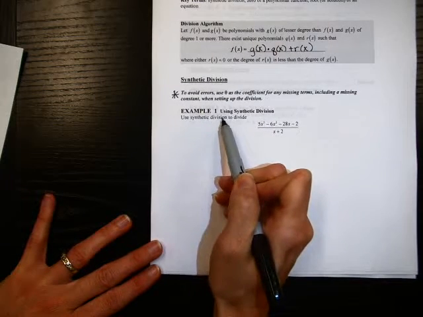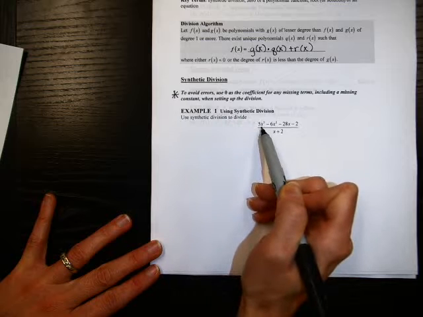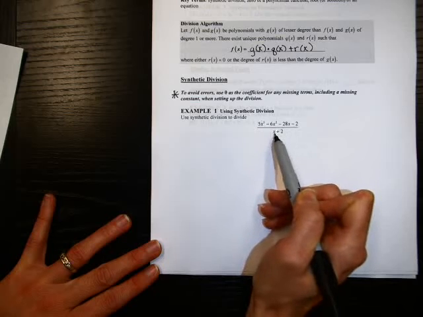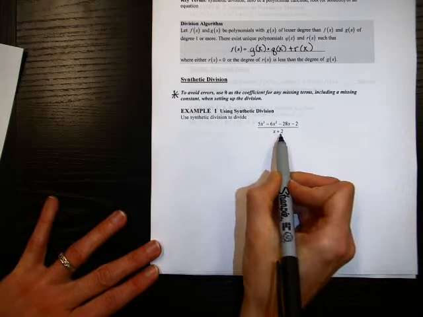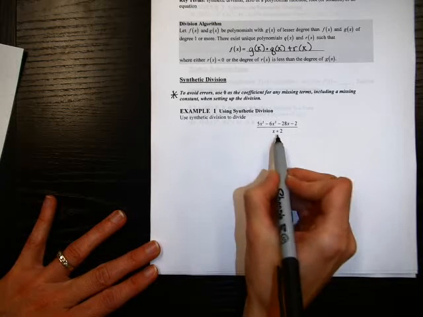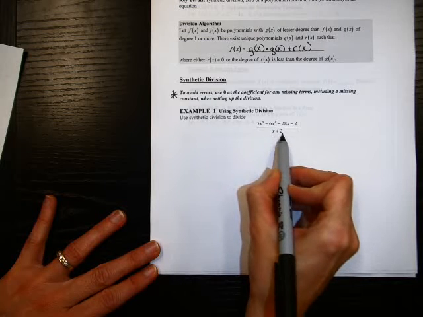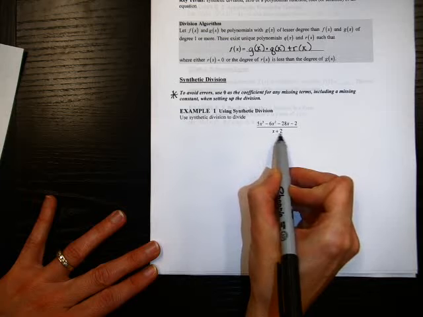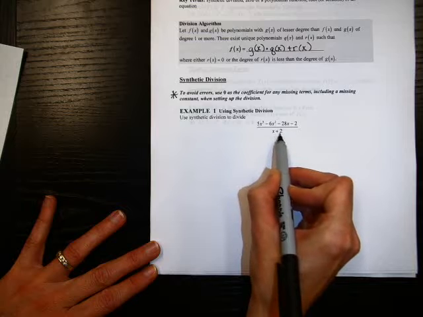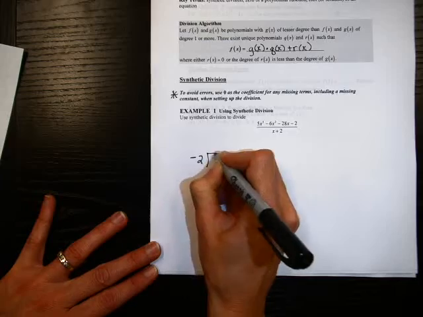Okay, let's look at example 1, using synthetic division. And so we're going to use synthetic division to divide 5x cubed minus 6x squared minus 28x minus 2, divide that by x plus 2. So I'm going to start with what I call what goes outside the house, so to speak. And so I take my denominator, what I'm dividing by, the binomial x plus 2, and I know that I need to do opposite sign outside of the house when it's given to me as a binomial, like x plus 2. So in other words, I'm going to put negative 2 outside the house, so to speak.